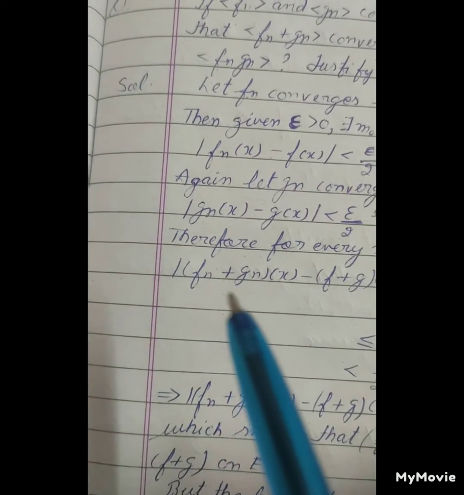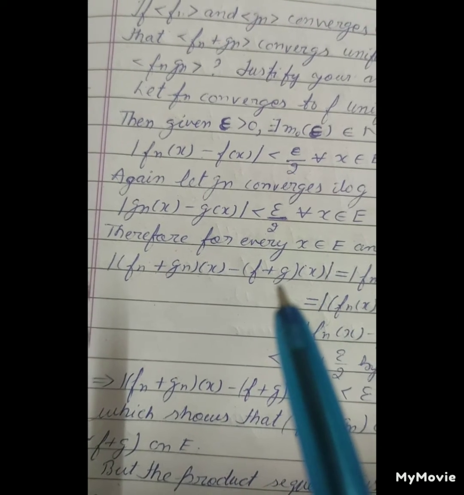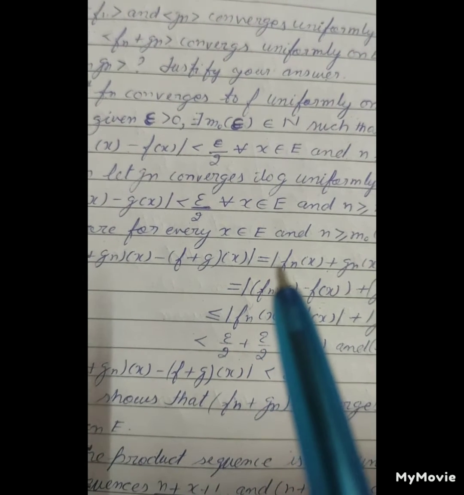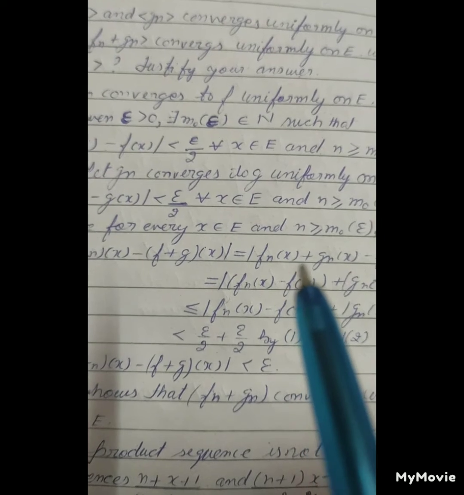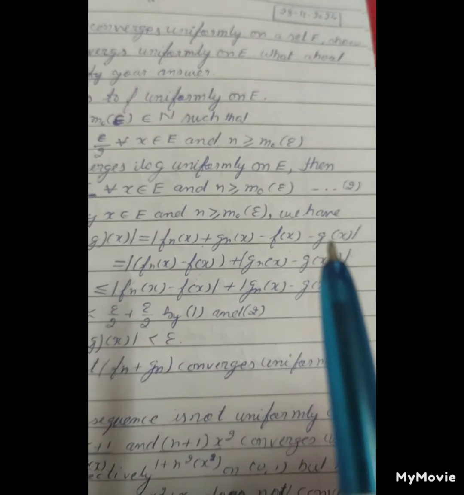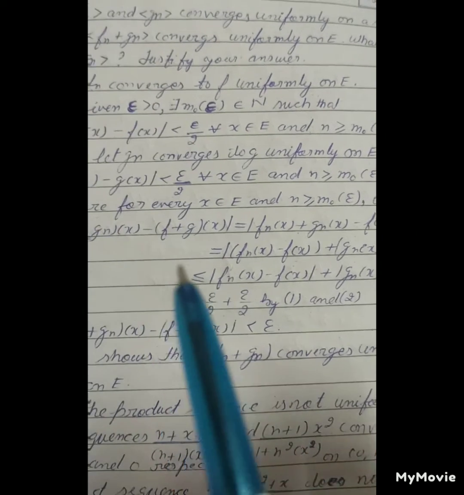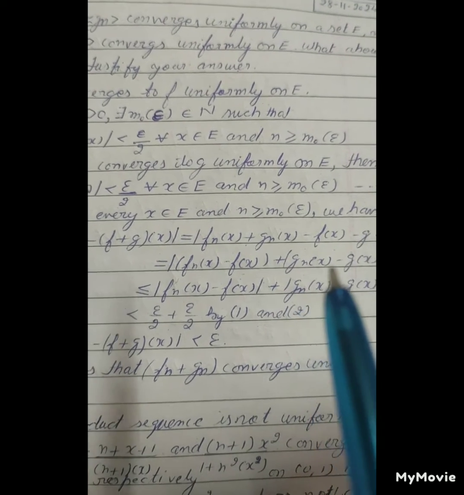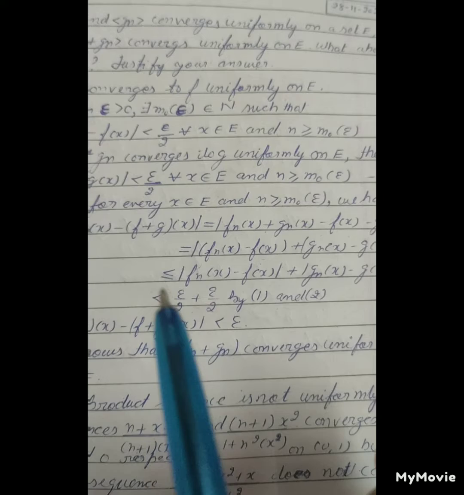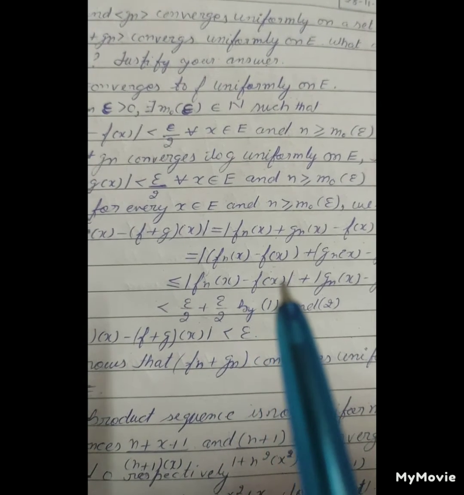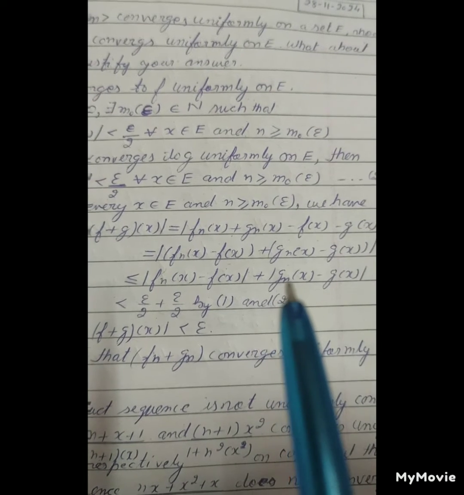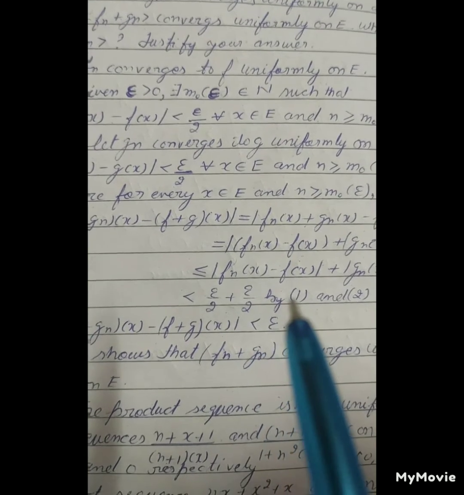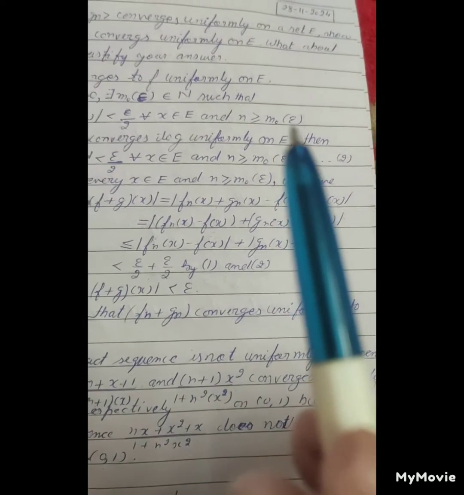So we have modulus of (fn plus gn)(x) minus (f plus g)(x) equals modulus of fn(x) plus gn(x) minus f(x) minus g(x), which equals modulus of (fn(x) minus f(x)) plus (gn(x) minus g(x)), which is less than or equal to modulus of fn(x) minus f(x) plus modulus of gn(x) minus g(x), which is less than epsilon upon 2 plus epsilon upon 2, by 1 and 2.